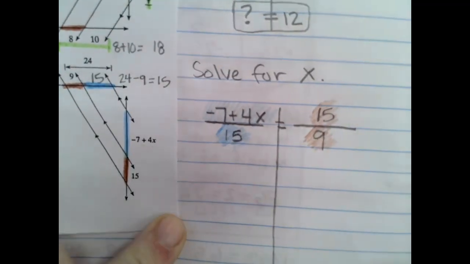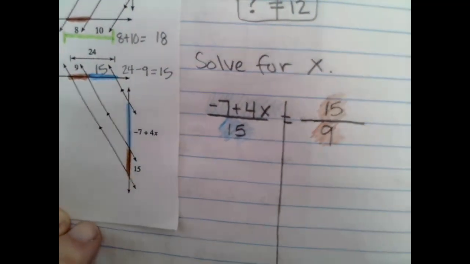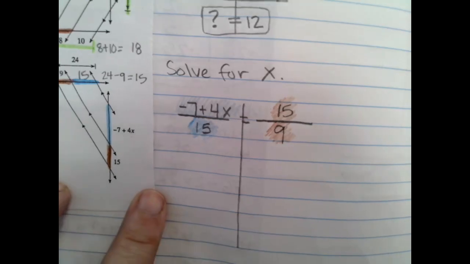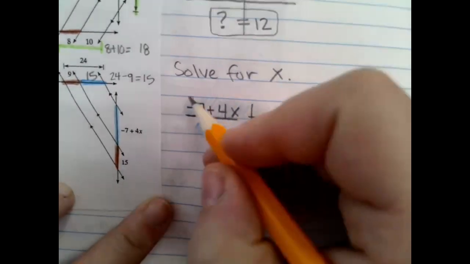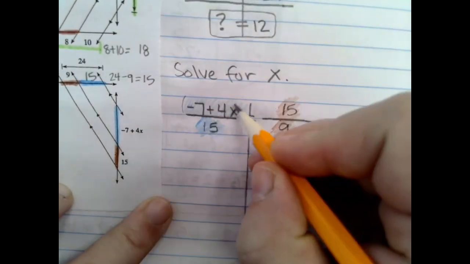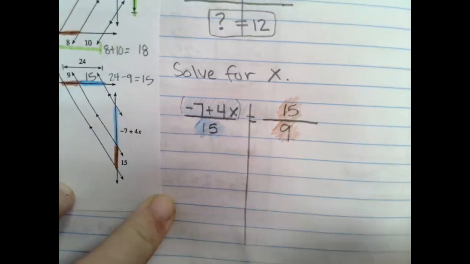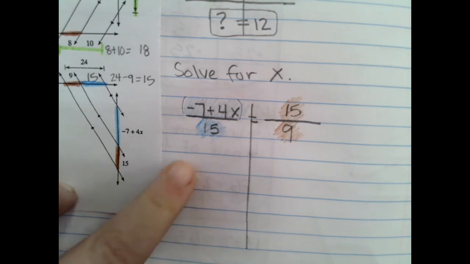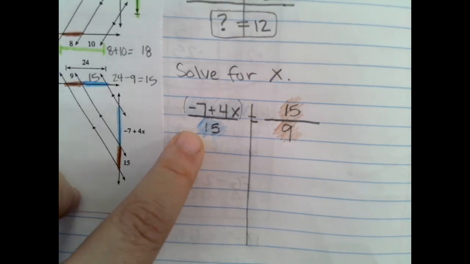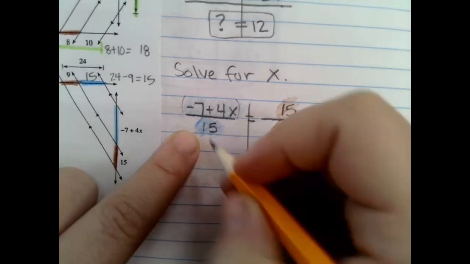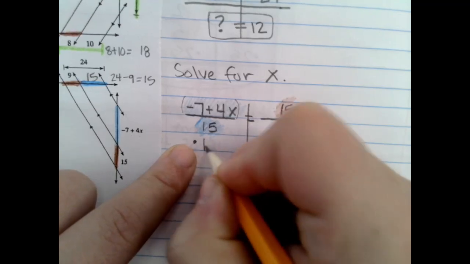That's our goal. So remember when x is on top like that with that numerator, it's like it's in invisible parentheses. So we can't touch this top part until we get rid of the bottom part. So we have to undo that dividing by 15 first. So we're going to multiply by 15.